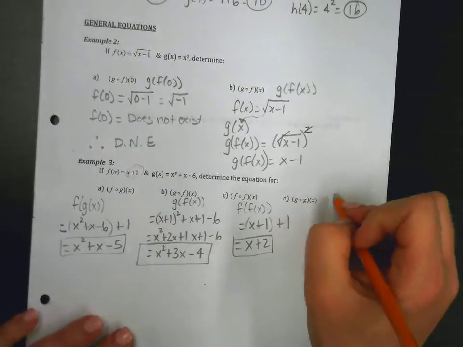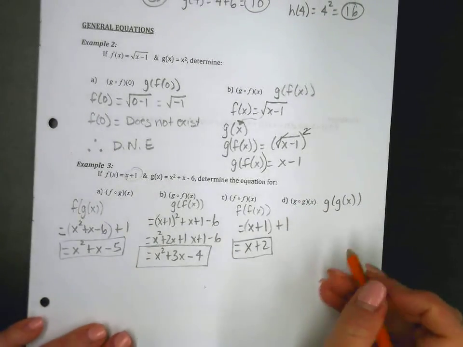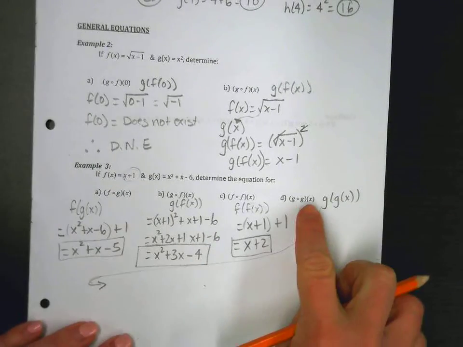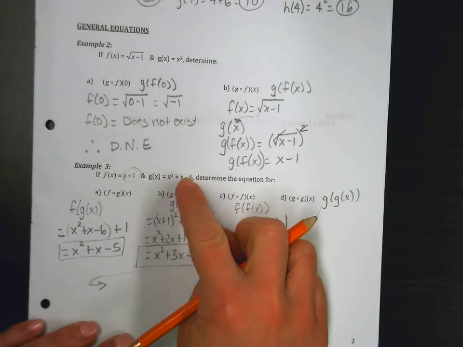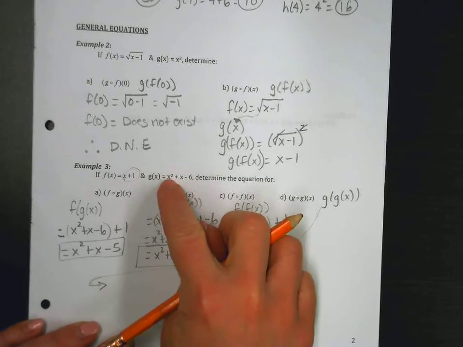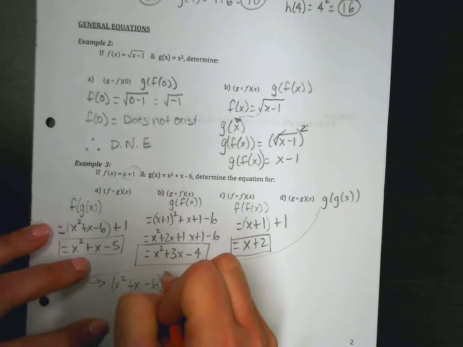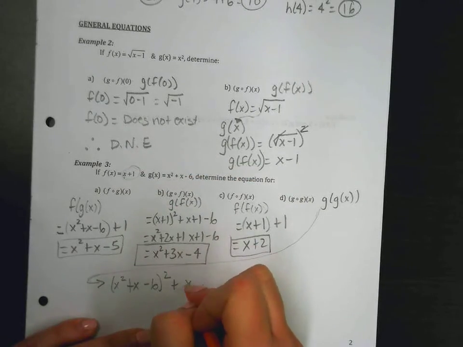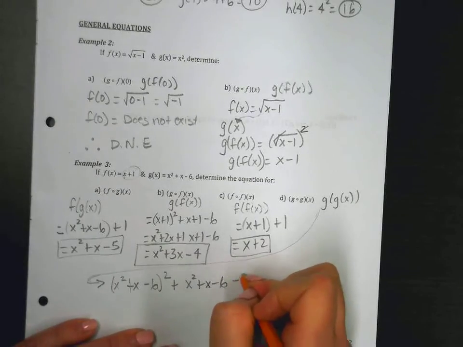And then finally, g of x. So a little trickier here. So we'll maybe come down here because it's kind of long-winded. So g of x is x squared plus x minus 6. I'm going to replace this entire function every time I see an x in that function. Squared plus x minus 6. I need to square all that. Plus x. I'm going to replace that with the g of x function again. And then I have a minus 6.